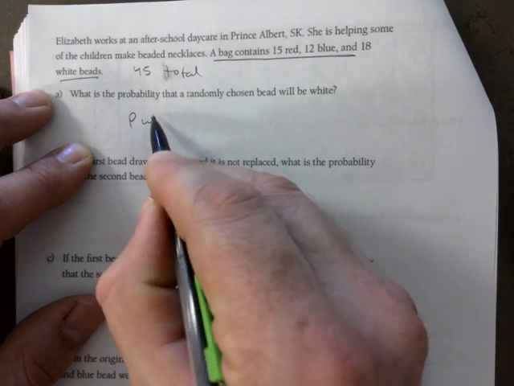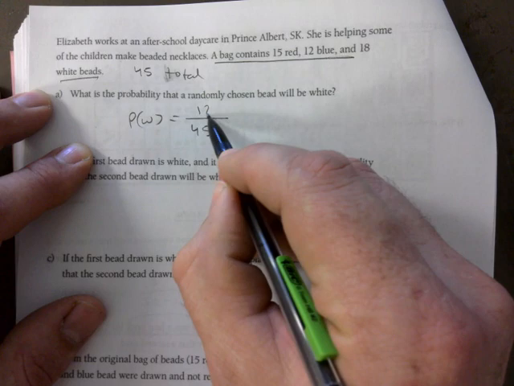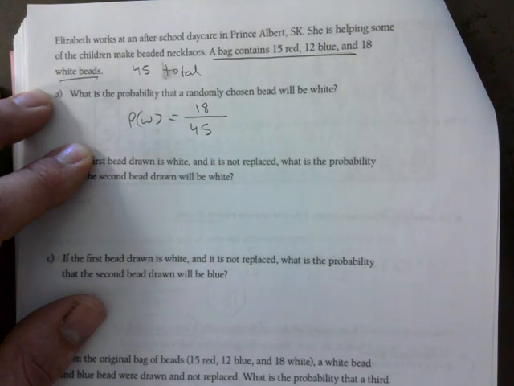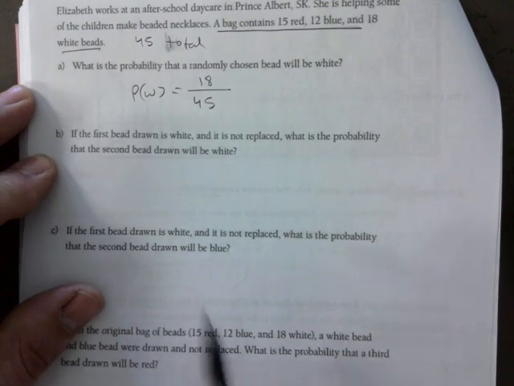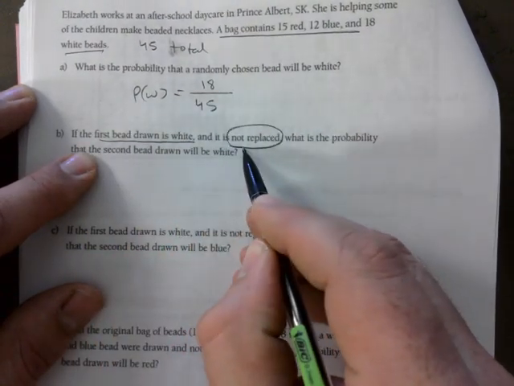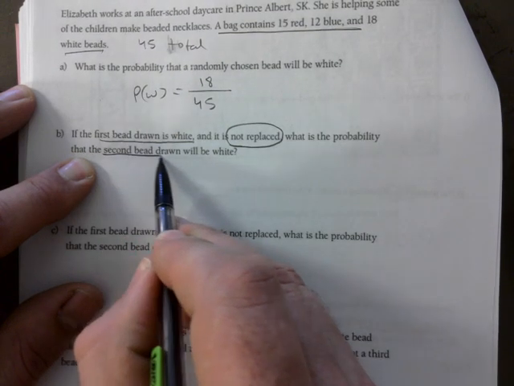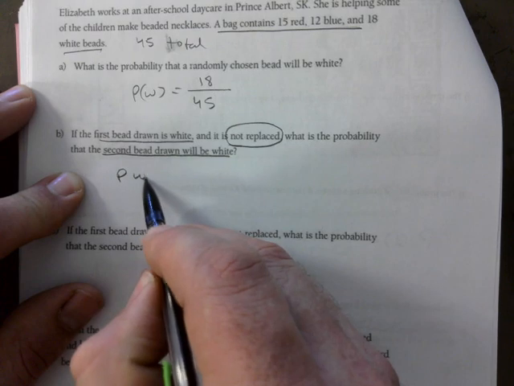So this is just 45, and we have 18 whites. So this is what we've been doing all along. There's just one event, no big deal here. But then it's building. If the first one was a white bead, not replaced, I know what this is saying, right? What's the probability of the second bead being white?